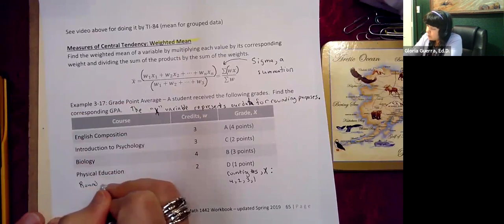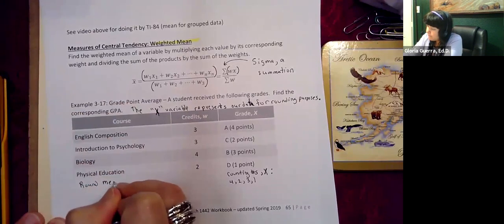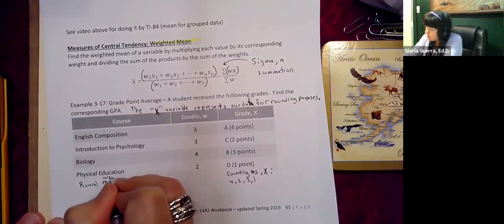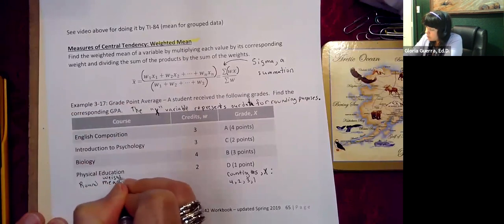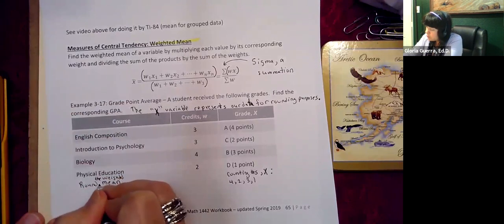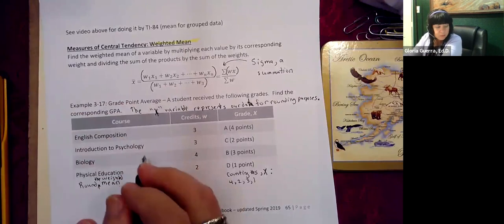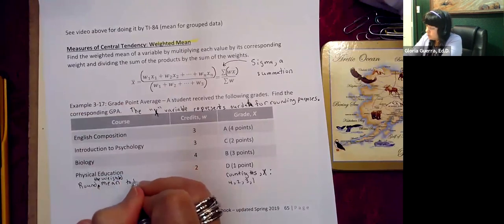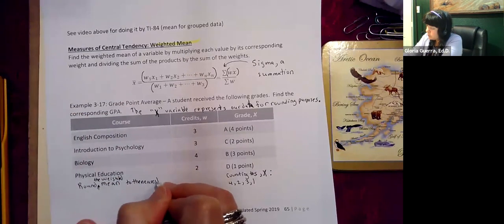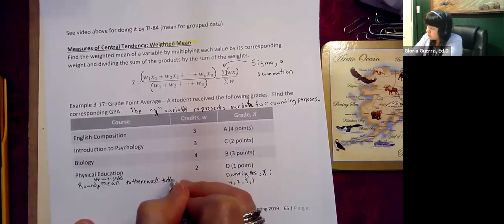I'm going to round the weighted mean to the nearest tenths.